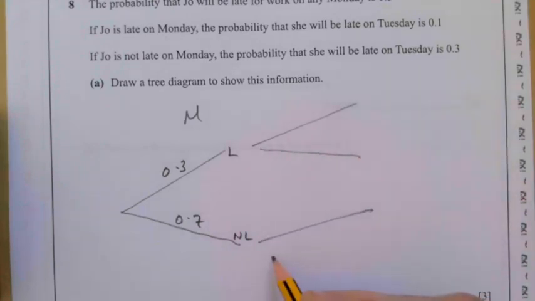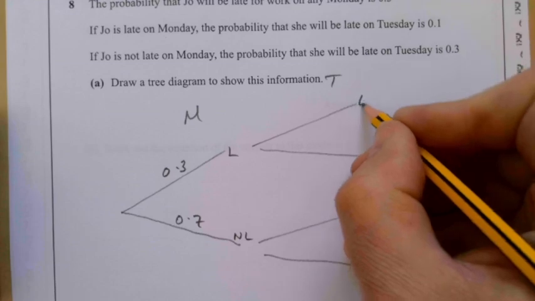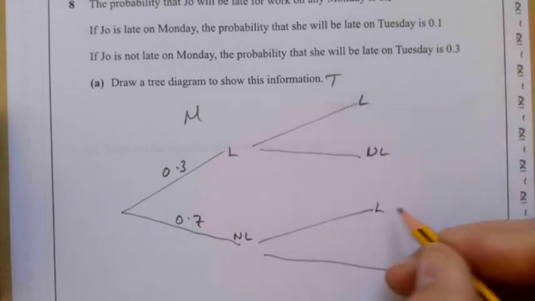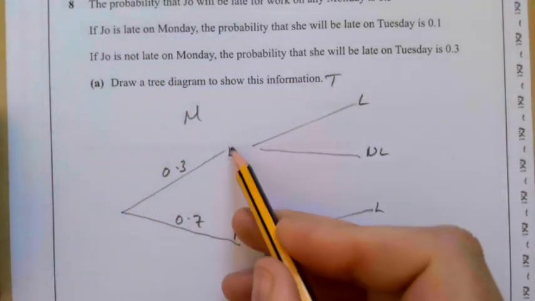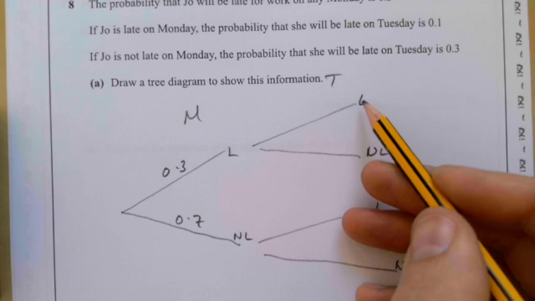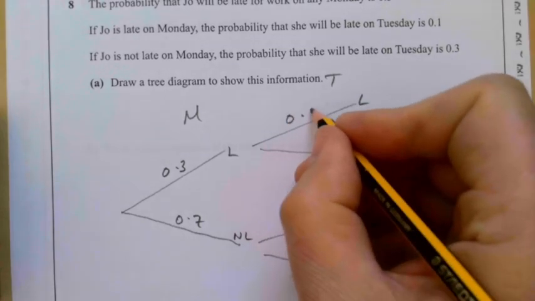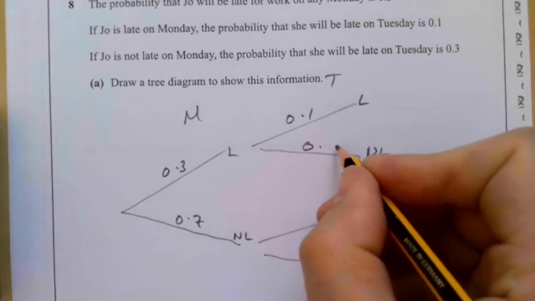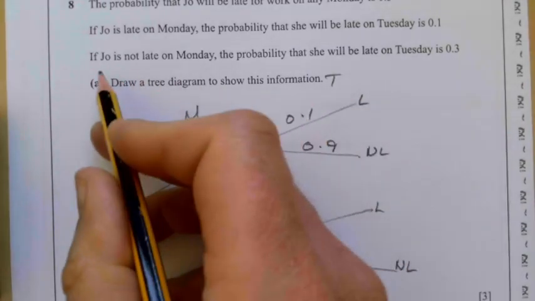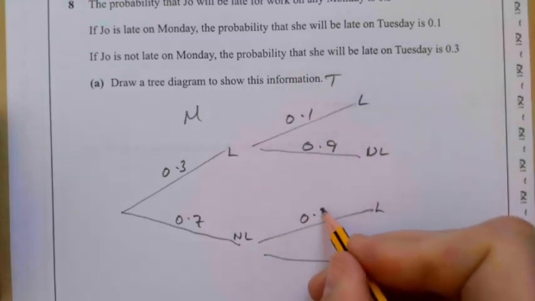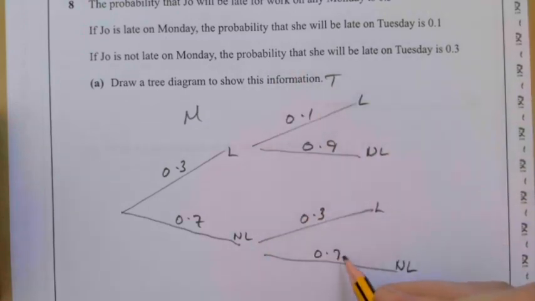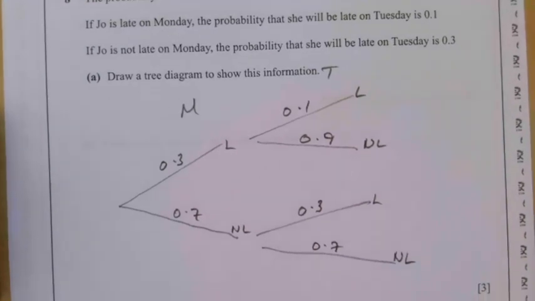Tuesday is here: late and not late, late and not late. If Joe was late on Monday, so that's that one, probability late on Tuesday is 0.1, and that makes this 0.9. If she's not late on Monday, probability she'll be late on Tuesday is 0.3, and then 0.7. So that's me done there.